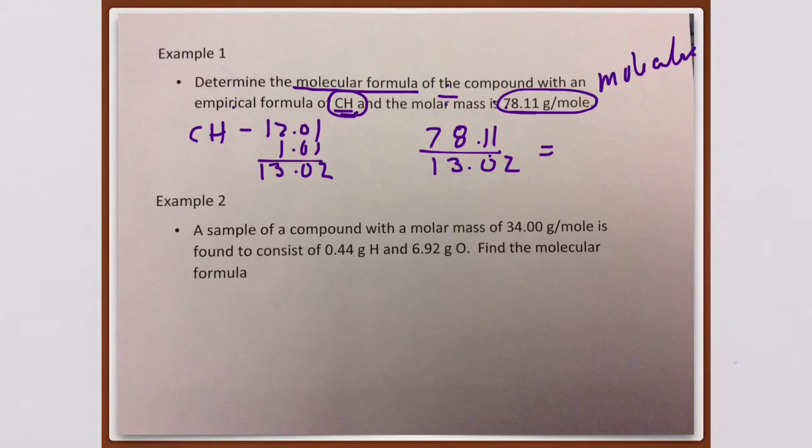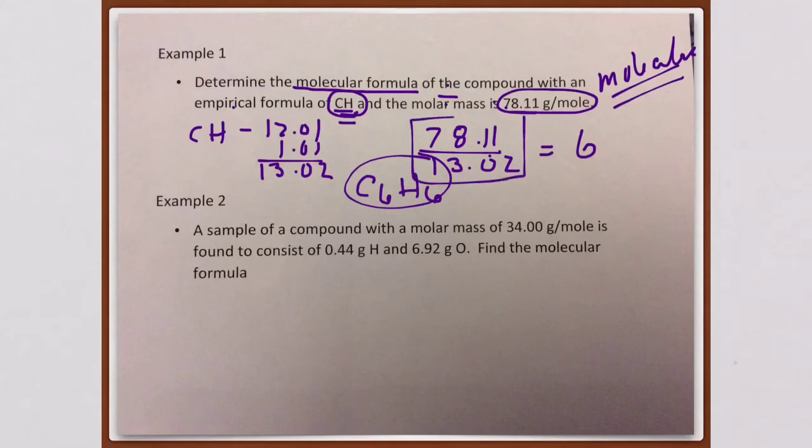Well, that goes in 6 times, roughly. And since it goes into there 6 times, that means the molecular formula is 6 times bigger than the empirical formula. So that means it's C6H6. And that's the molecular formula. Again, it's 6 times bigger, and how did we find that? We just compared the molar masses.